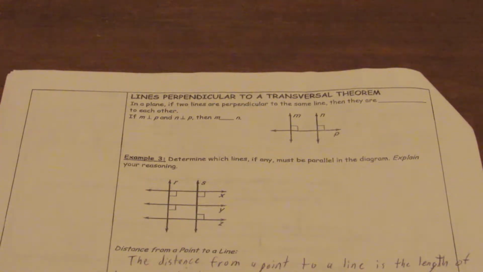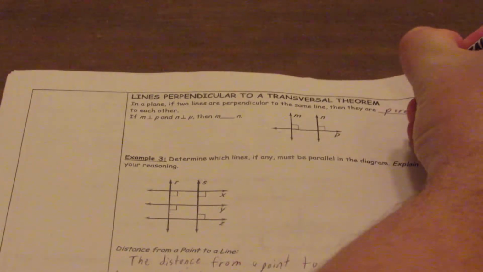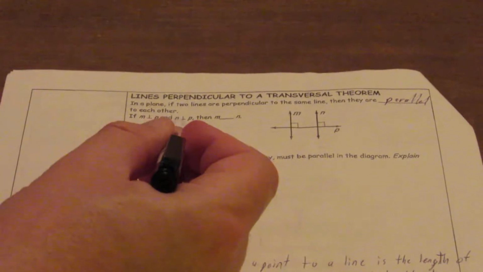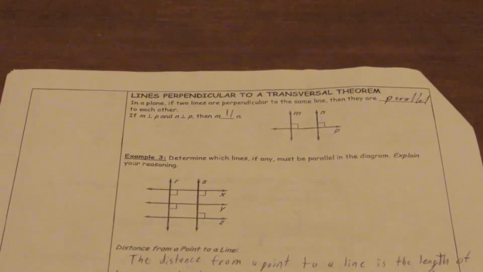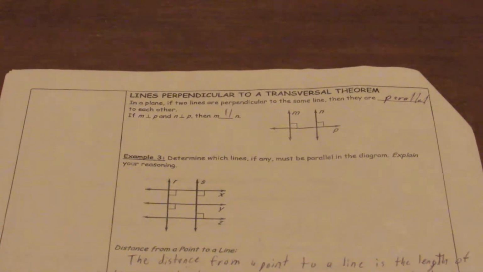In a plane, if two lines are perpendicular to the same line, then they are parallel to each other. Okay? So if M is perpendicular to P and N is perpendicular to P, then M is parallel to N. And again, I could use corresponding angles here. The advantage of this is that if the angles are in a weird position, we don't need to worry about it. But you can just use your other parallel angle pairs, those four that go with parallel lines: corresponding, consecutive interior, alternate exterior.